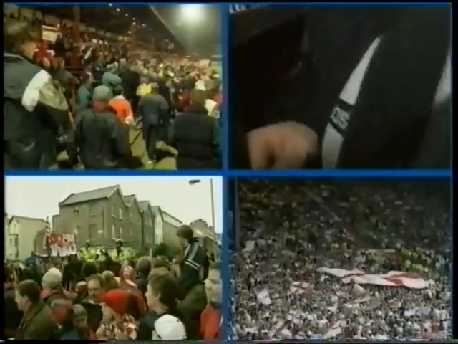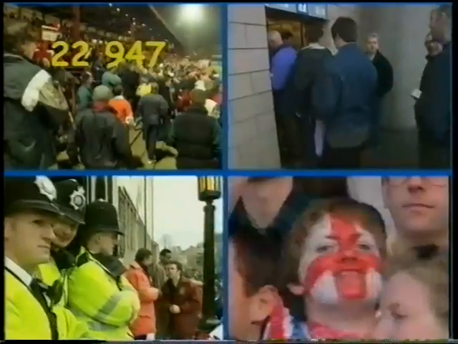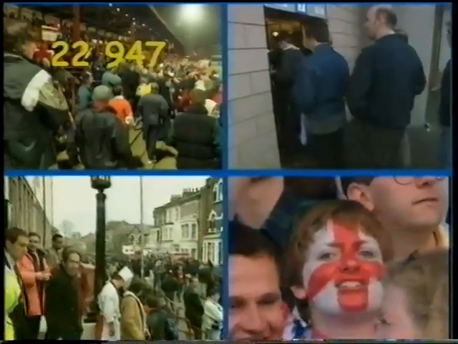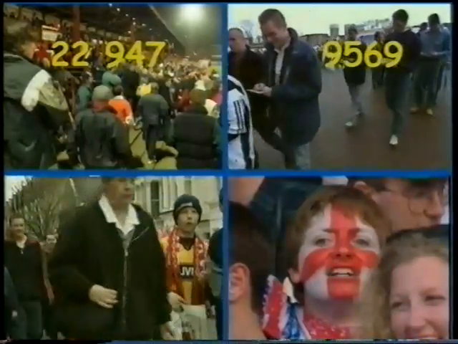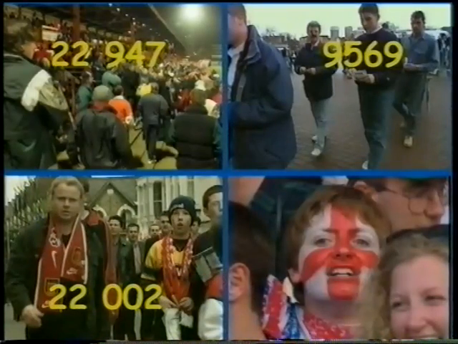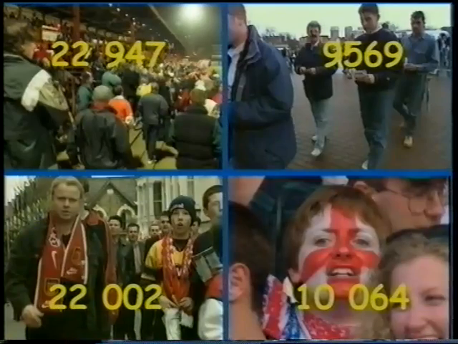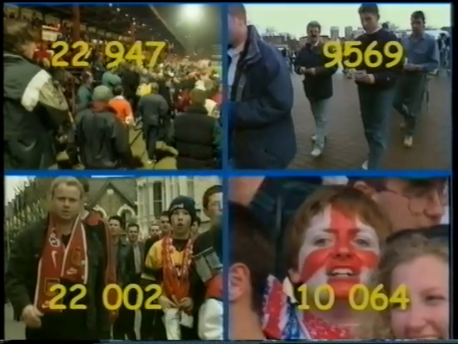The crowds at 4 football matches were 22,947, 9,569, 22,002, and 10,064. Put the crowd figures in order, starting with the smallest. Here's the maths team with some tips.